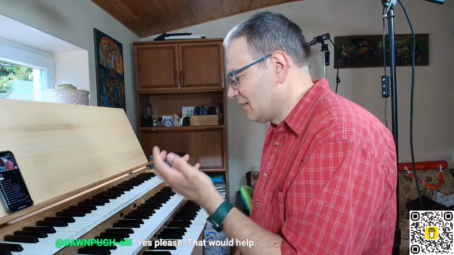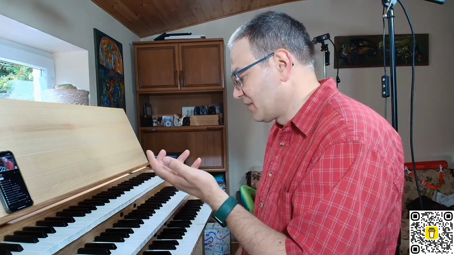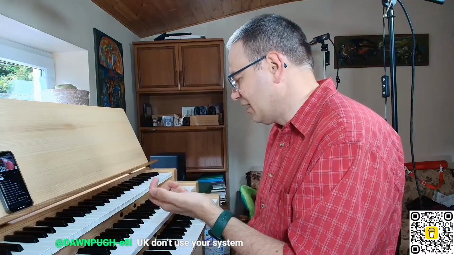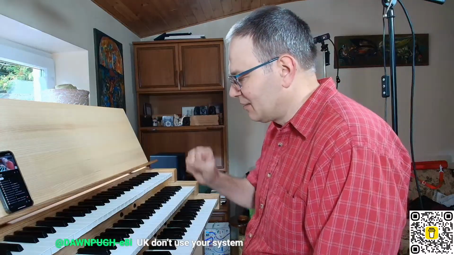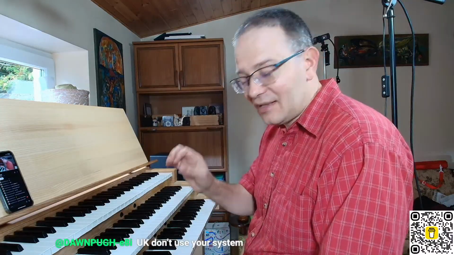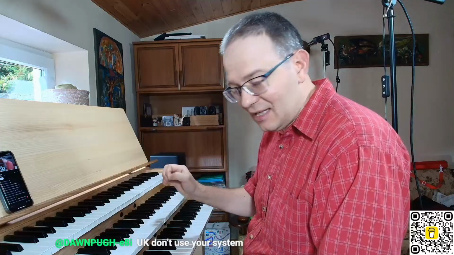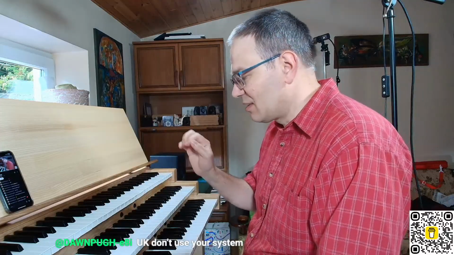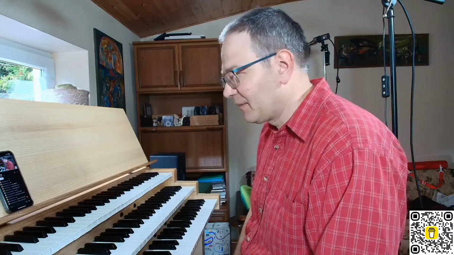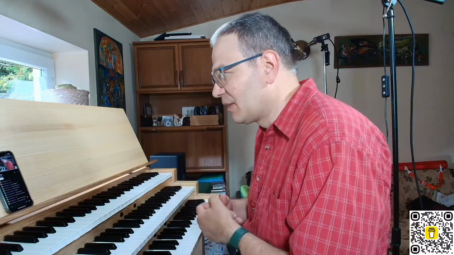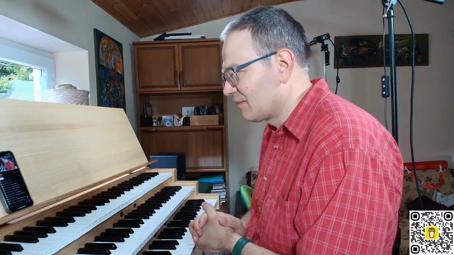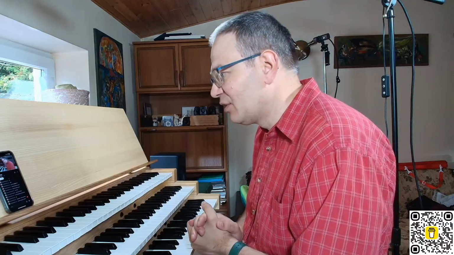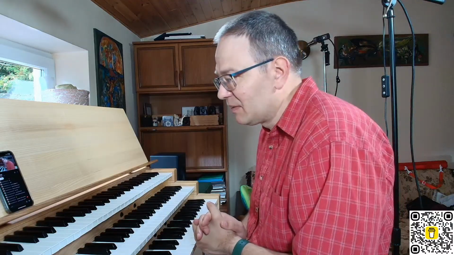So we would play it C, E, and A. In the bass, in the left hand would be C, and in the right hand part would be either C, E, A, 3 notes, or just 2 notes, E and A, right? So maybe we could use the screen to write this notation. Maybe even next time, right? UK doesn't use your system. It's not my system, it's a universal system, obviously.